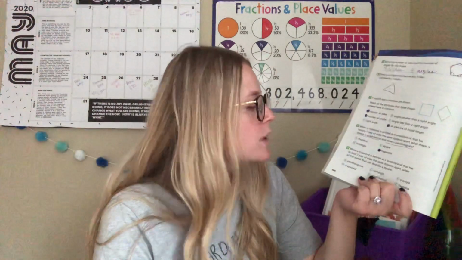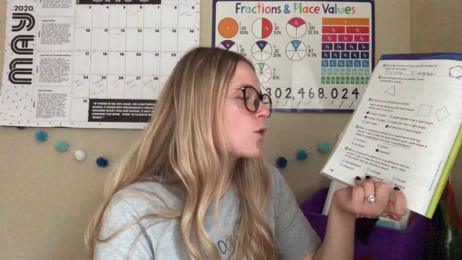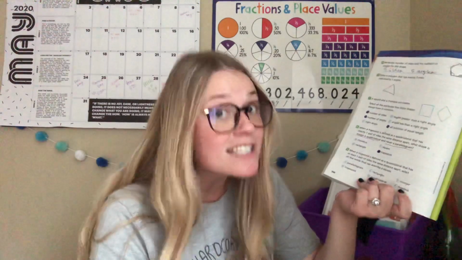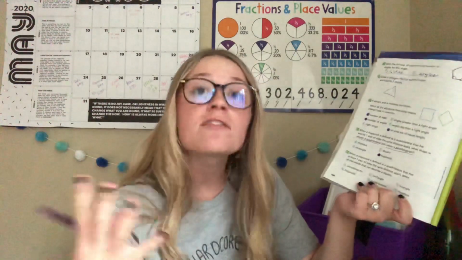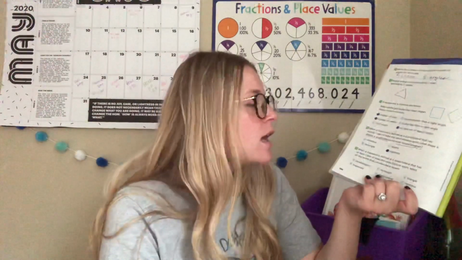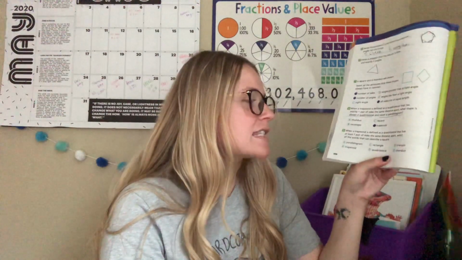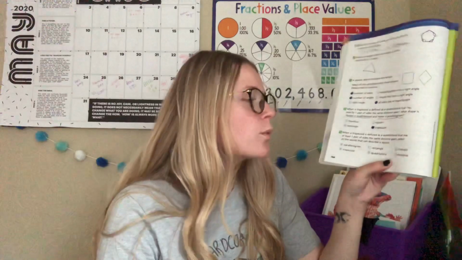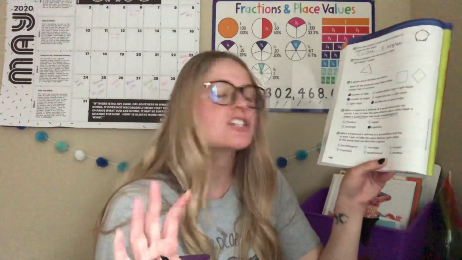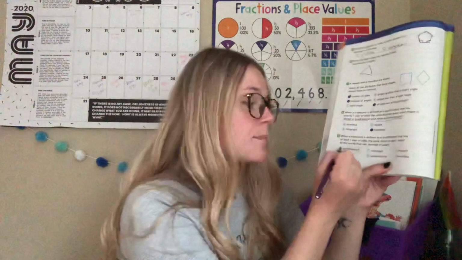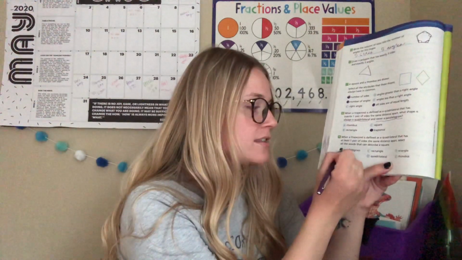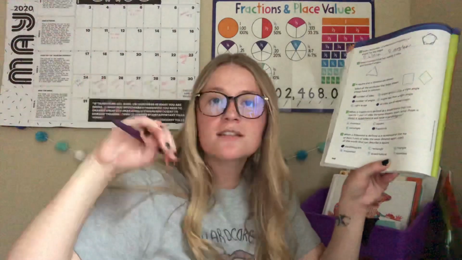Number 9, when a trapezoid is defined as a quadrilateral that has at least one pair of sides that is the same distance apart, so this is different, it can have more than one set of parallel sides. Select all the words that can describe a square. So a square is a parallelogram because it has two sets of parallel sides.